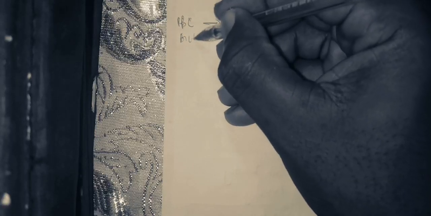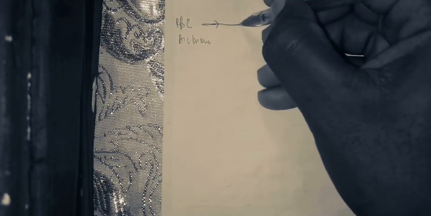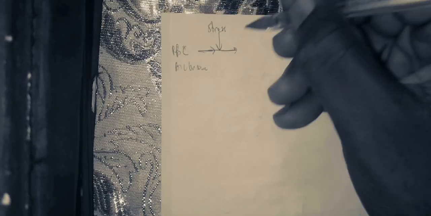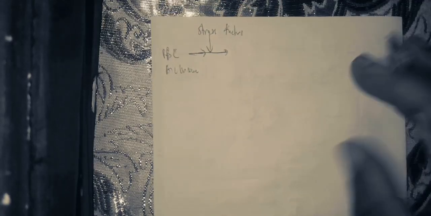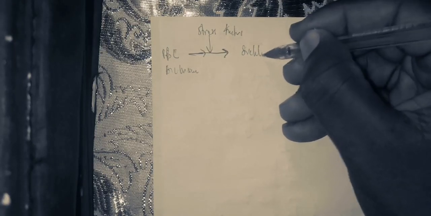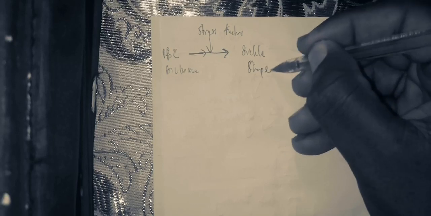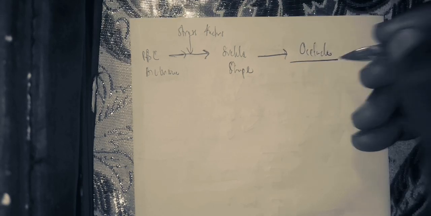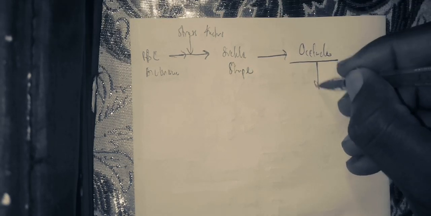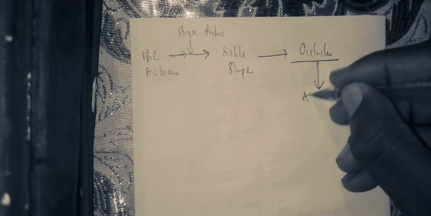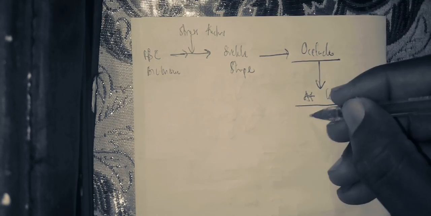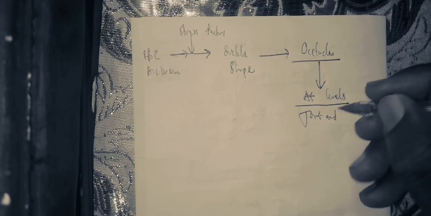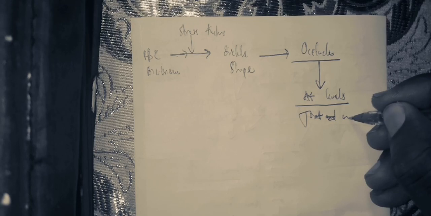In vaso-occlusive crisis, normally the red blood cells are biconcave in shape. Is it clear? Every time there is a stress factor or a precipitating factor, the cell becomes sickle shaped. And when it becomes sickle shaped, the sickle cells are the ones that occlude the blood vessels. The major blood vessels that are usually occluded are the blood vessels at the level of the joints and bones.